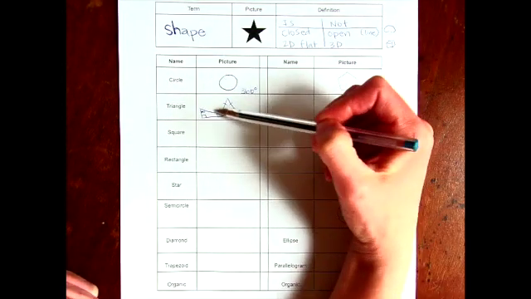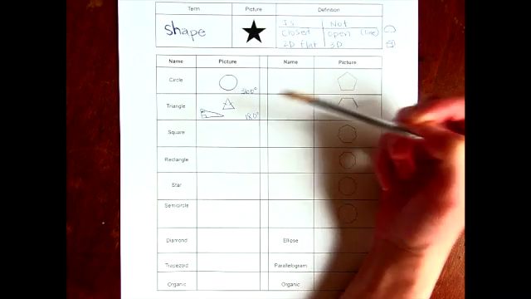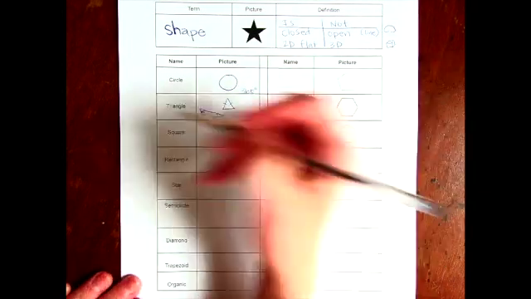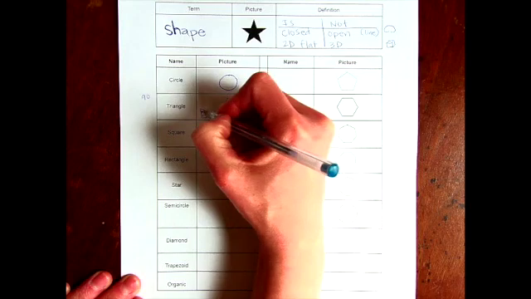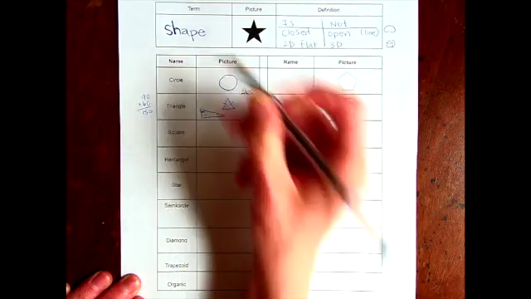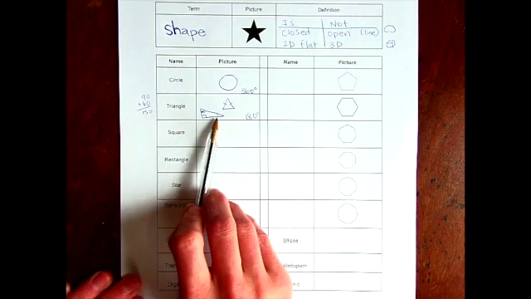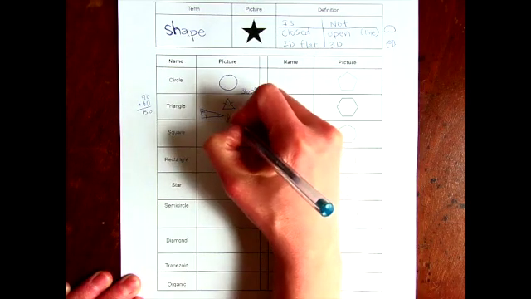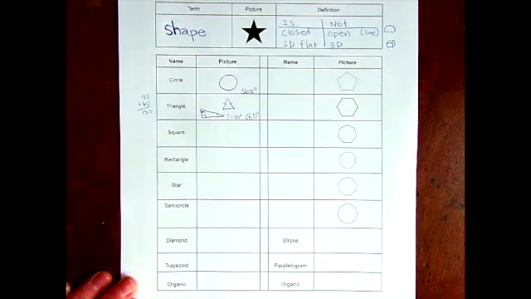So if I add up what I know, I can find what's missing to get to 180. That little square is 90. And then the other part that I know is 60. And if I add those two up, that's 150. So to get to 180, I would need 30 more degrees. So my question mark would equal 30 degrees in that one.